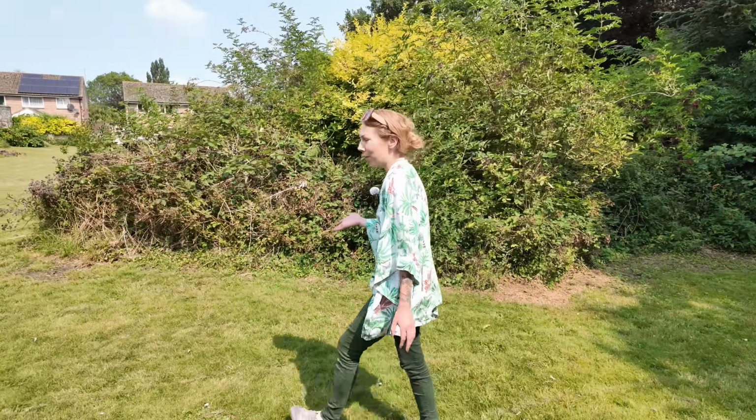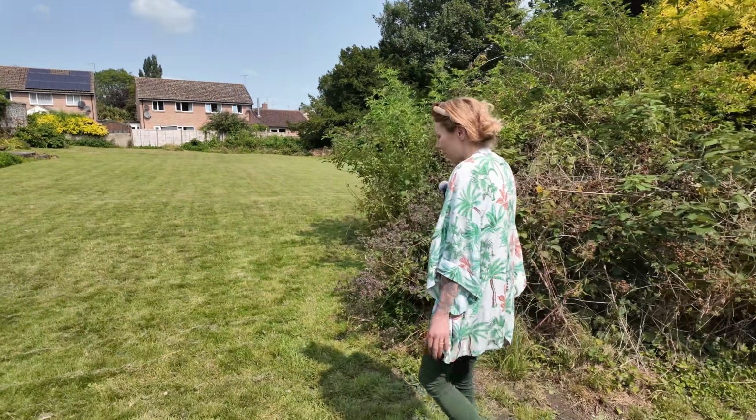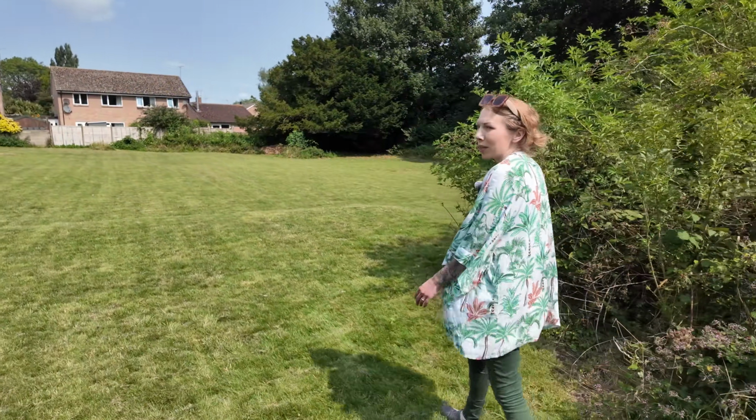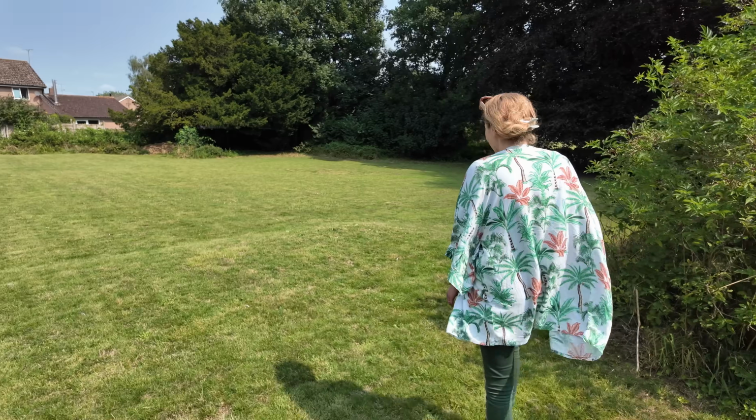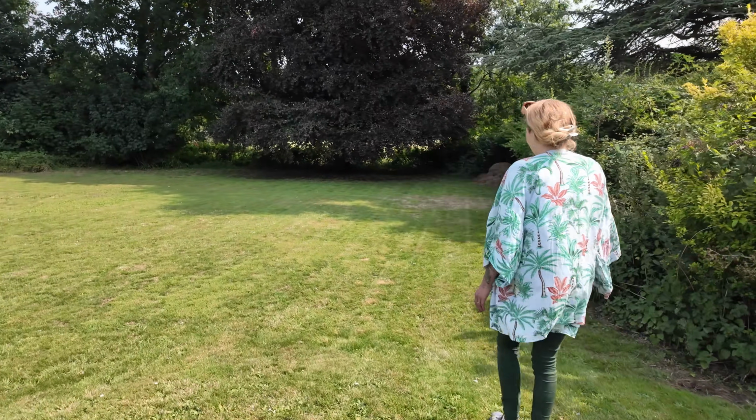It's quite quiet at the moment, but I apologise if there's any noise. We did have an aeroplane a moment ago doing somersaults above this garden and making a hell of a noise, and then a noisy car.